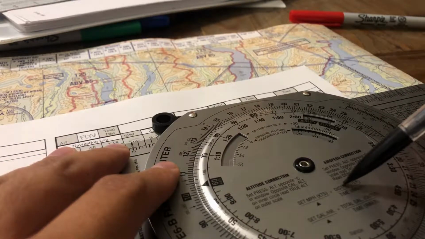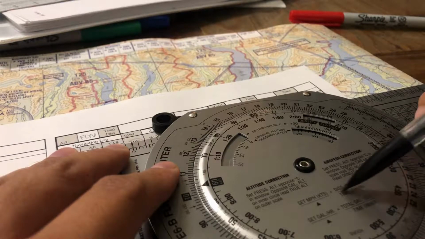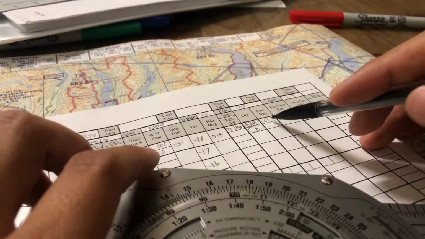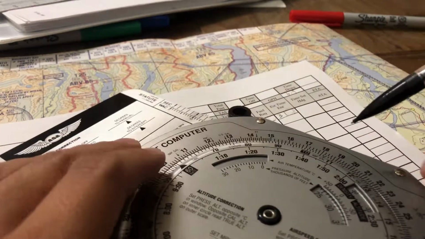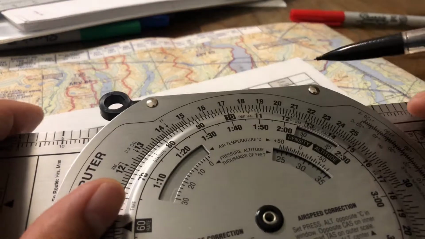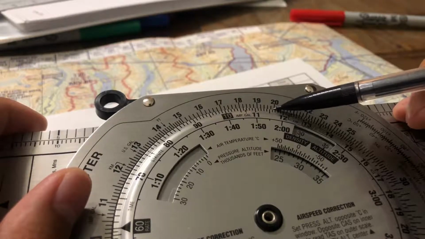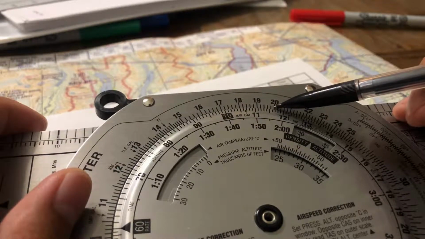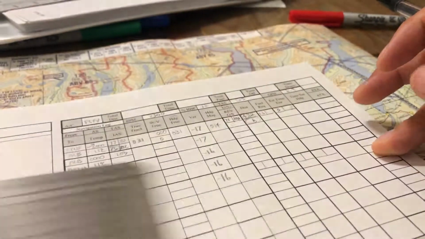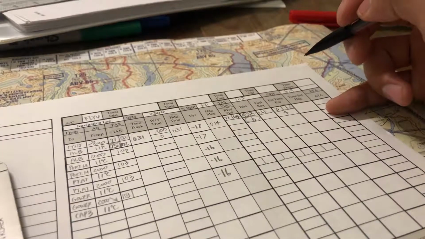Okay, and distance is going to be outer, and when we read that, the inner, that's point matching that, will be the time. Okay, our distance is 2 for the cruise portion, so it's going to be here. And matching that is going to be about 1.16 or something, but we're not going to care about the decimals. It's going to take 1 minute. We're going to put 1 minute here, so in total 4 minutes.